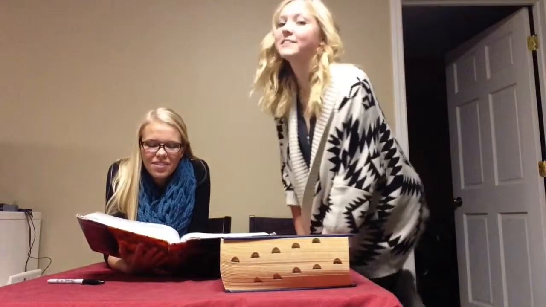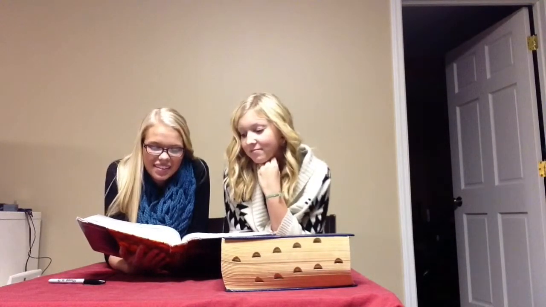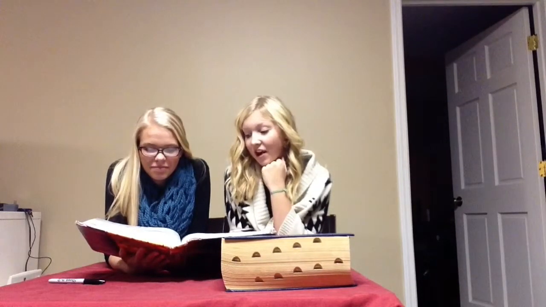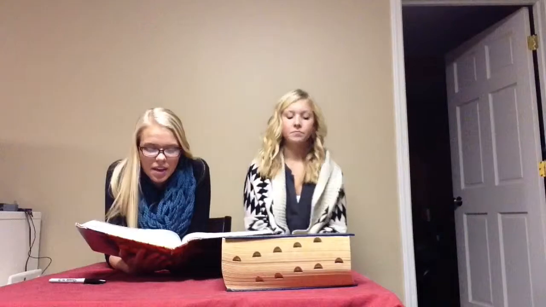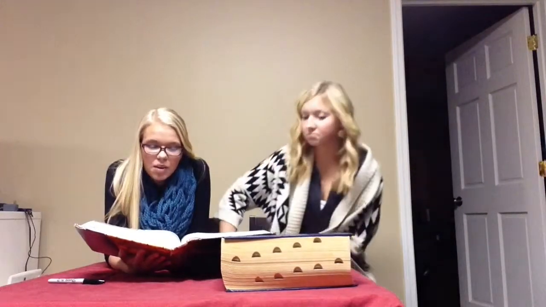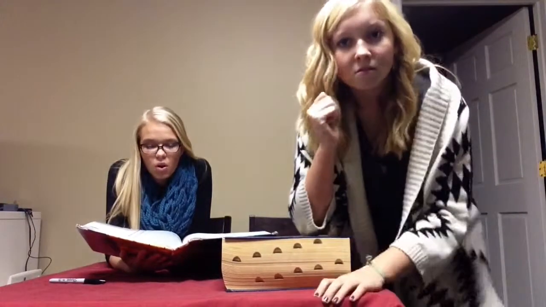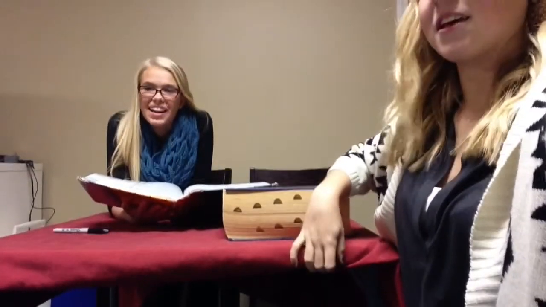Right now we're going to talk about Theorem 5.12, which is the triangle inequality theorem. It says the sum of the lengths of any 2 sides of a triangle is greater than the length of the third side. So this means XY plus YZ is greater than XZ, or YZ plus XZ is greater than XY, or XZ plus XY is greater than YZ.